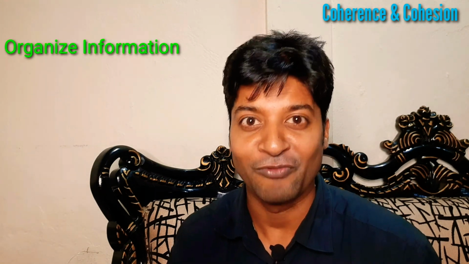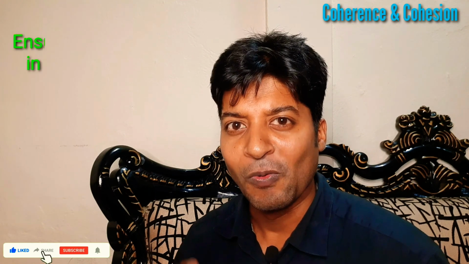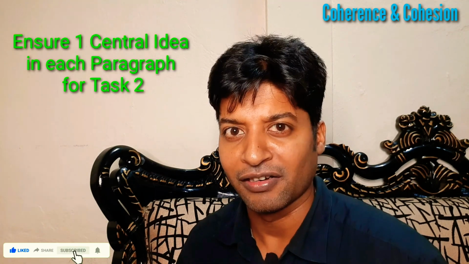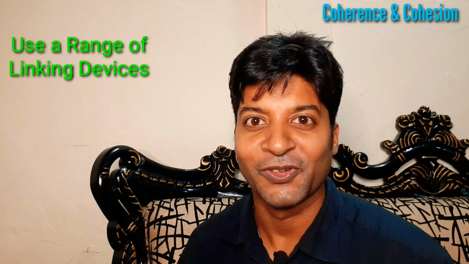The question is how? Very simply, you can organize your ideas into paragraphs. Especially in task 2, you must have one central idea in each paragraph. Now the key thing for coherence and cohesion is using a range of linking devices. So connect your ideas within paragraphs with a range of linking devices.